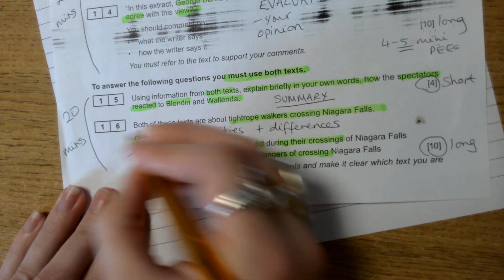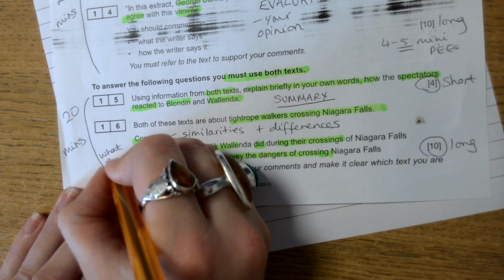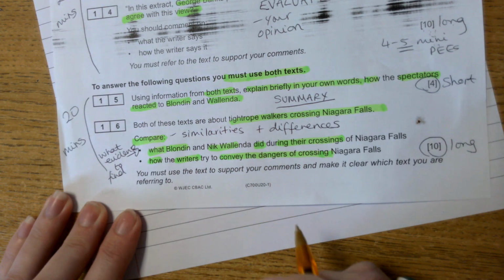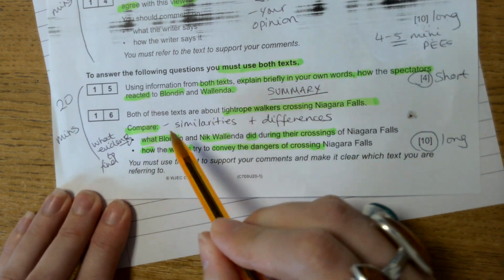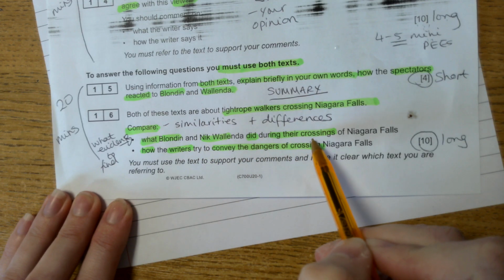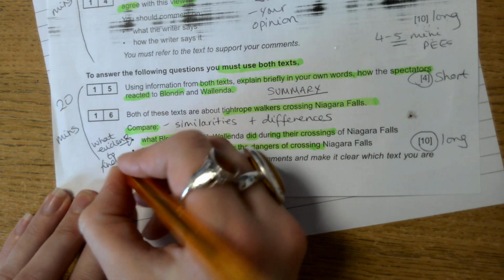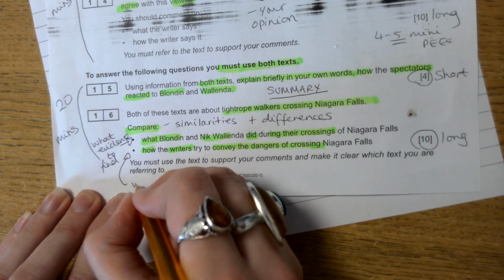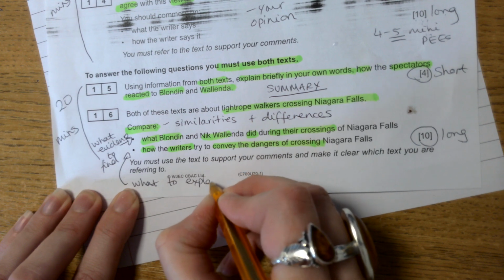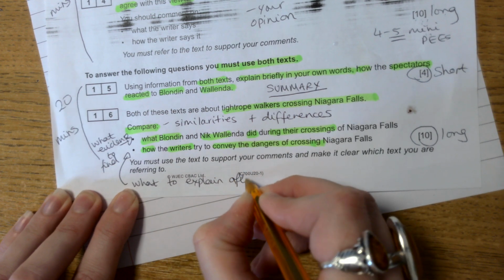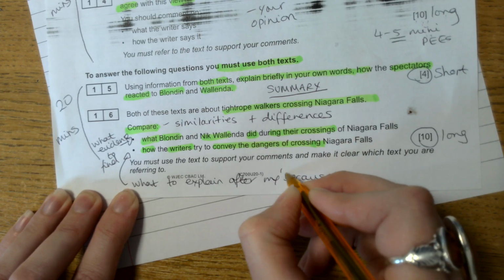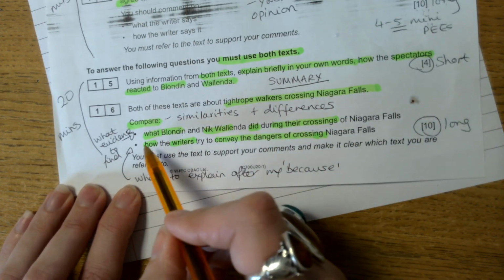This first bullet point tells me what evidence to find. So I am finding evidence from both texts about what these two tightrope walkers did during their crossings. Bullet point 2 tells me what to explain after my because. Now we know every good mini PE has a because in.